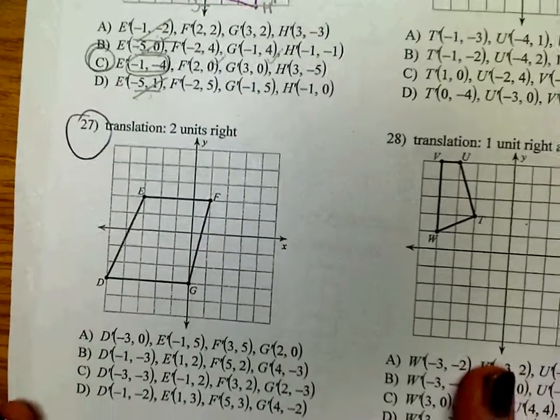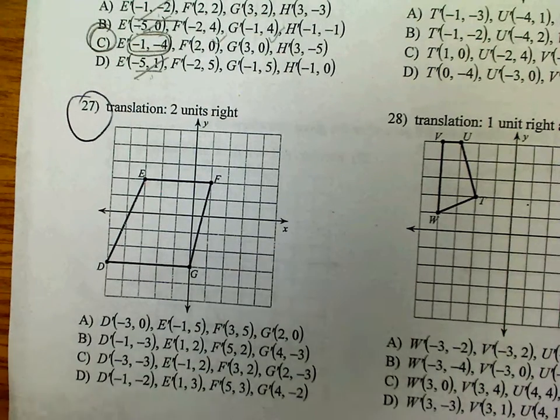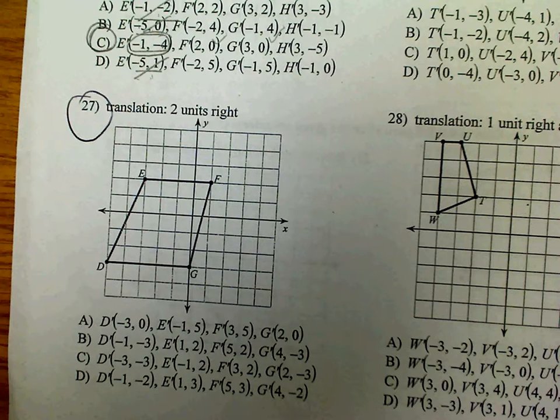If you haven't tried it already, why don't you try number 27 on your own? Pause the video and then see how much you can do on your own, and then re-pause as much as you can so you don't get all the answer from me at once. See if you can figure it out.